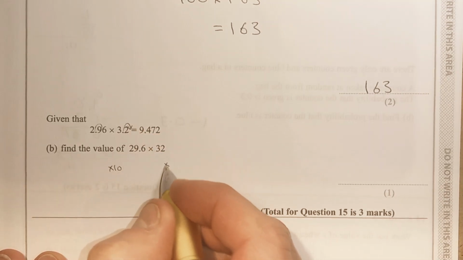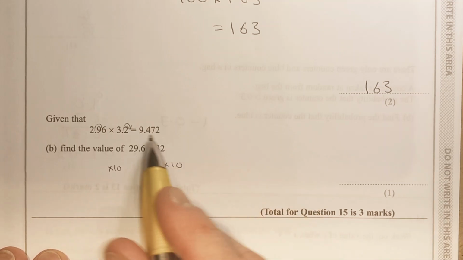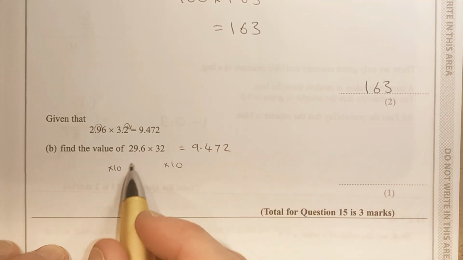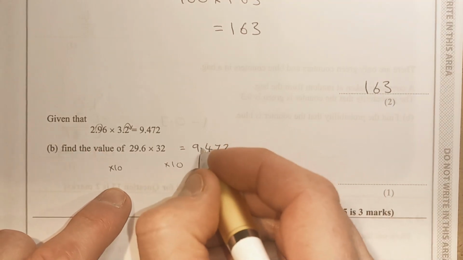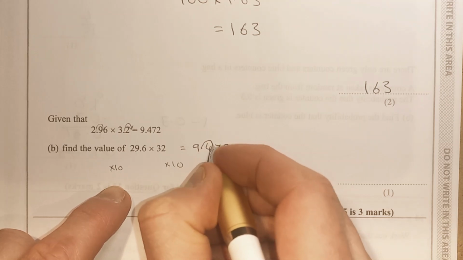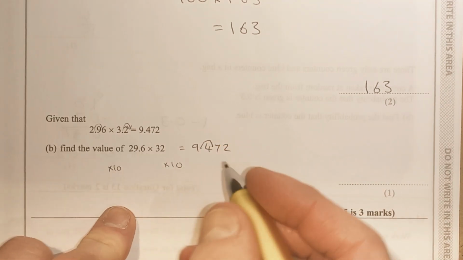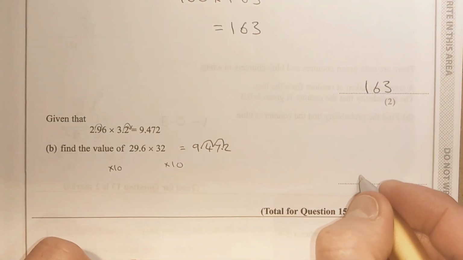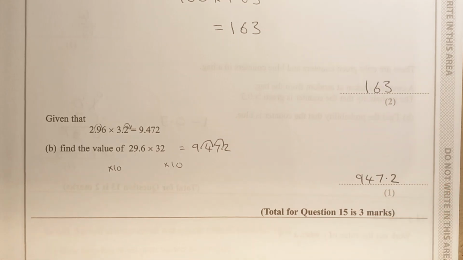So that's 10 times bigger. So if we know the answer here was 9.472, we said the 29.6 is 10 times bigger than 2.96. So move the decimal point once. And for the 32 is 10 times bigger than the 3.2. So we're going to move it again. So we end up with 947.2.